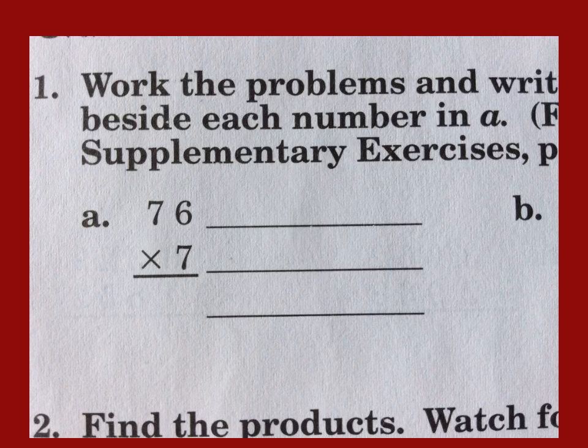Okay, let's go ahead and look at number 1. The directions tell us to work the problems and write the correct terminology beside each number in A. And that terminology we see at the top of the page where it says factor, factor, product. So first let's work out the problem.